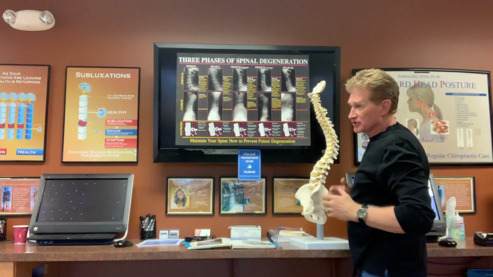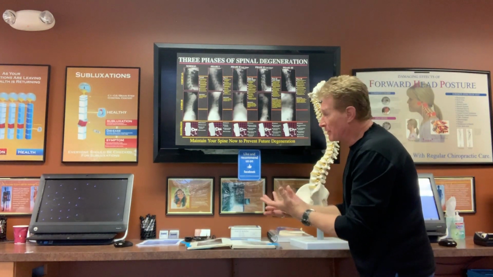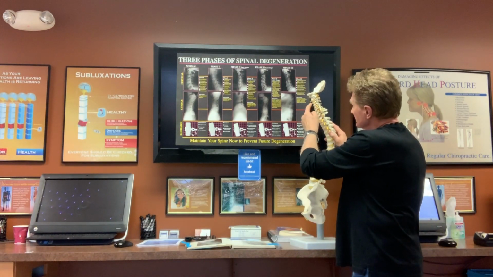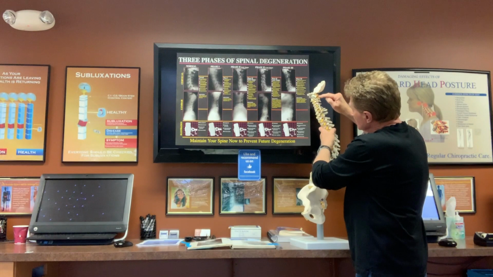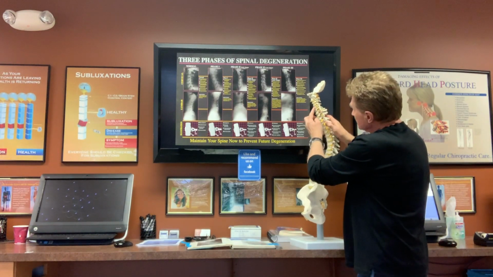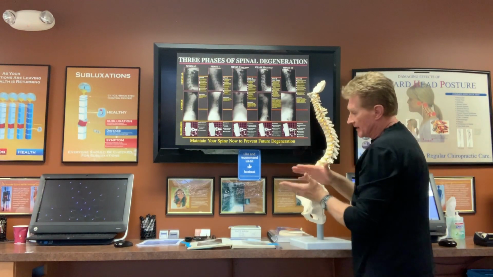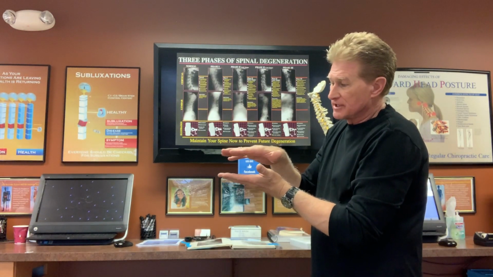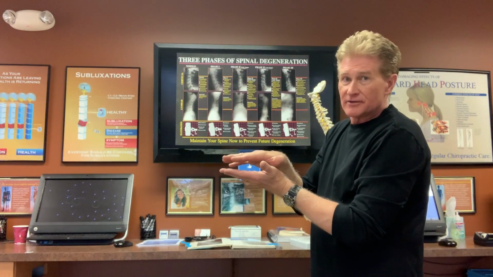The head weight actually becomes more like 60 pounds to these discs, and the physics changes. Instead of the weight being distributed between each bone, it starts to land right in the center. Those discs have a jelly on the inside, so they take too much load, and over time the jelly begins to leak. As the body senses that, it starts to put more bone in the area, and that's arthritis.